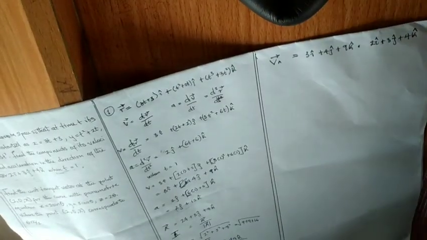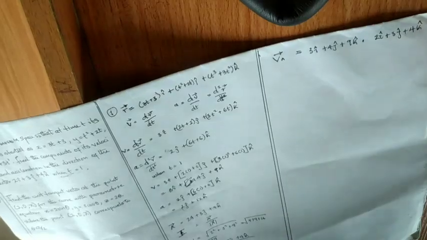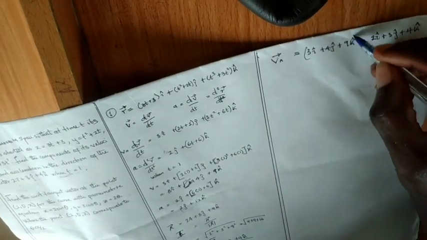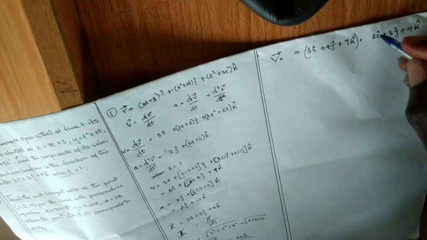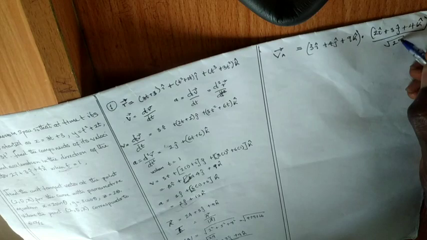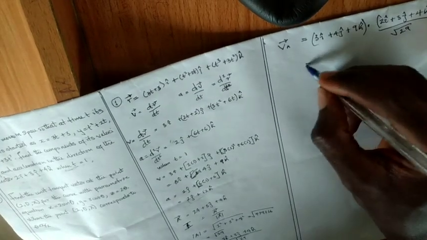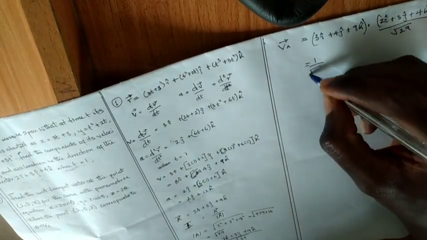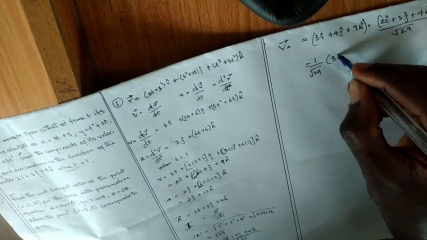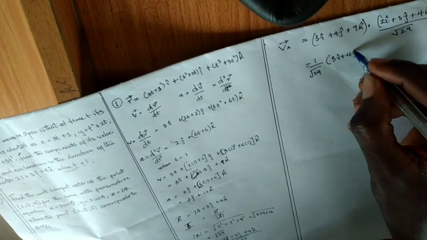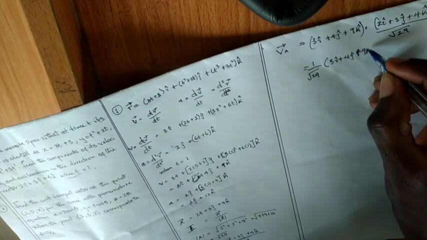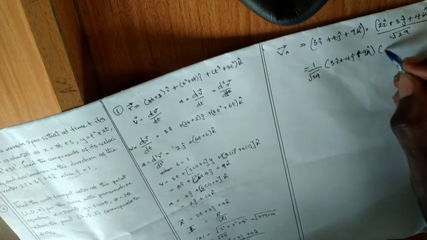In direction of A, we have the velocity vector multiplied by the unit vector, which is this over root 29. Then we can factorize out our root 29, and we have this multiplied by this, or the dot product of these two vectors.